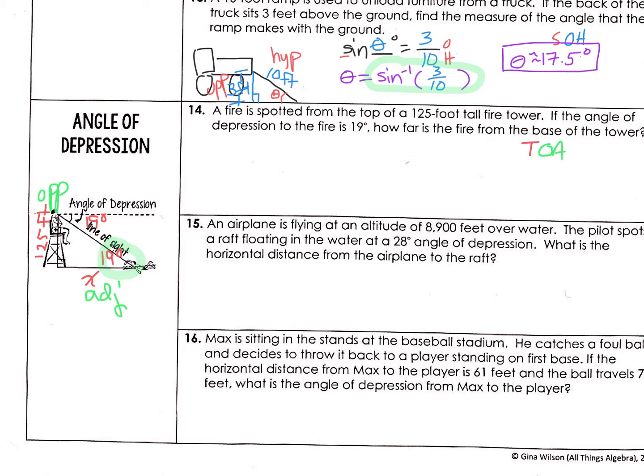So T belongs with the O and the A. And so that means we are going to choose tangent of some degree equals some ratio. So tangent is opposite over adjacent. We're going to put our values in there. Our degree is 19. Our opposite is 125. And our adjacent is X.